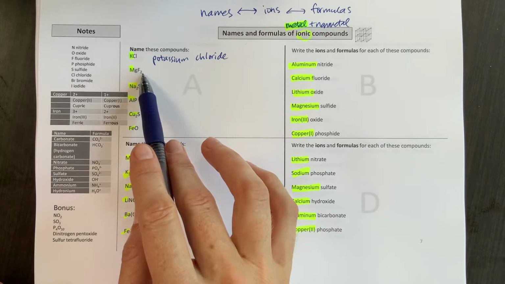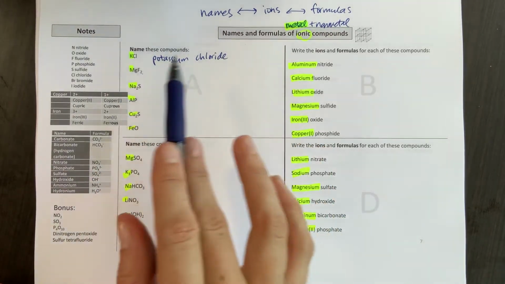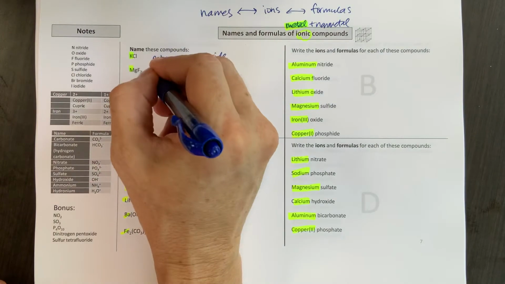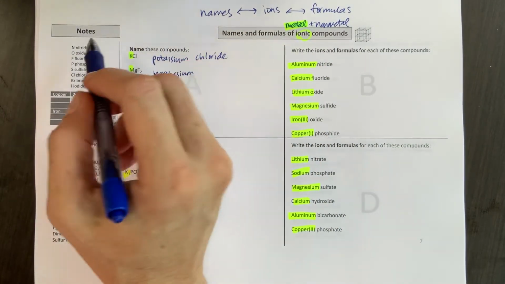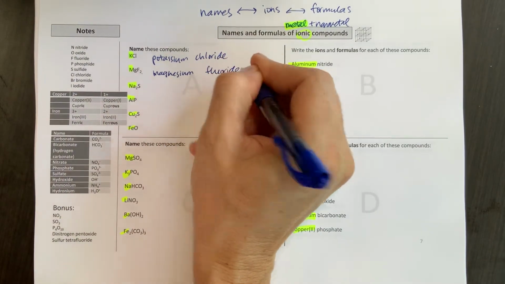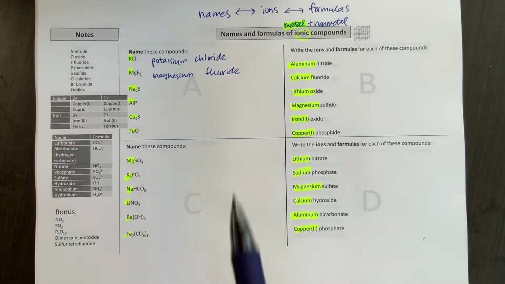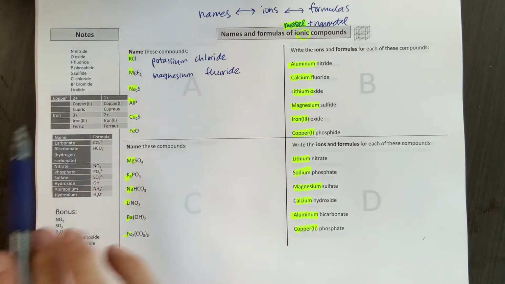Take a look here. So now the subscript has changed. That has no impact on an ionic name right now, okay? So Mg, if I look that up, that's magnesium. And then F is fluoride. So I have magnesium fluoride, okay? I'm gonna leave a couple and skip down here. Now I see copper, okay?